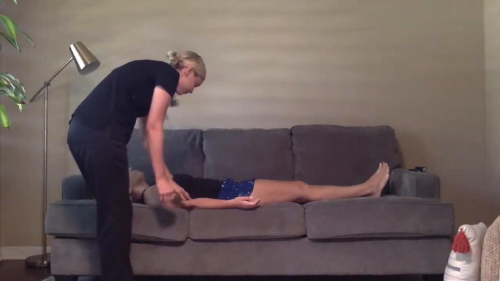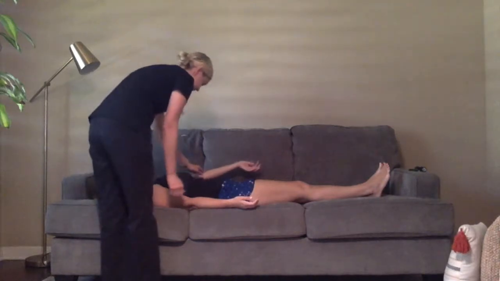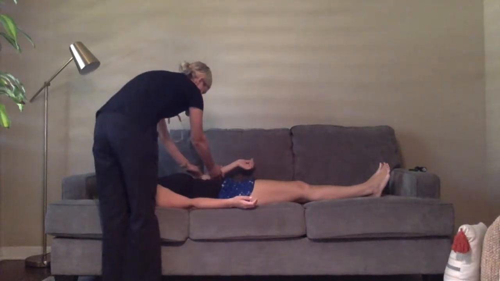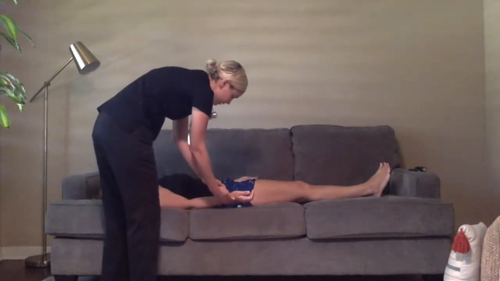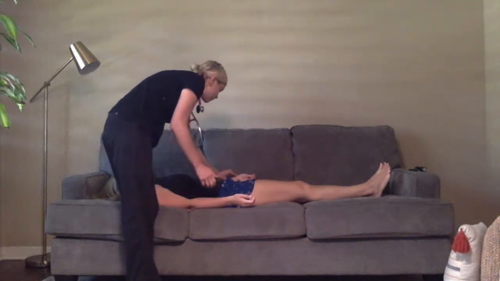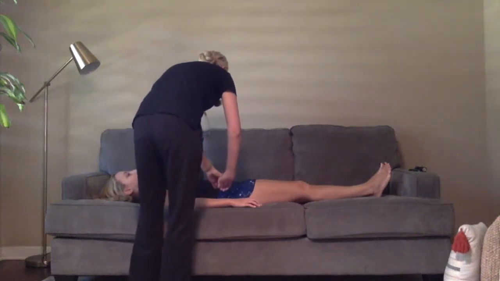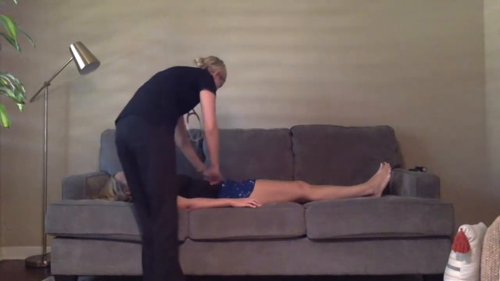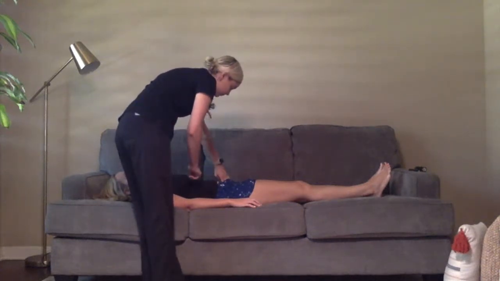Brachial. Now the radial. Good, and then the femoral. Good. Good.